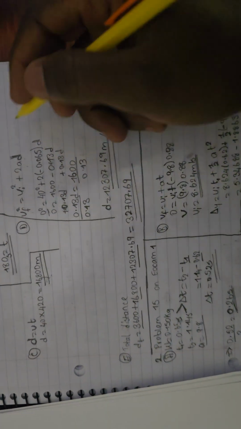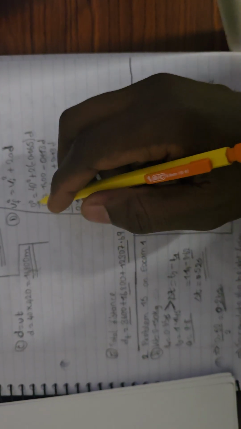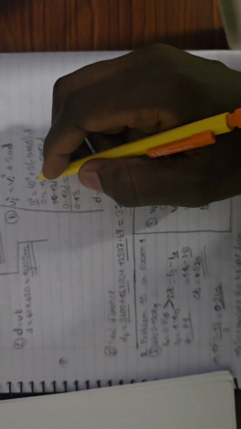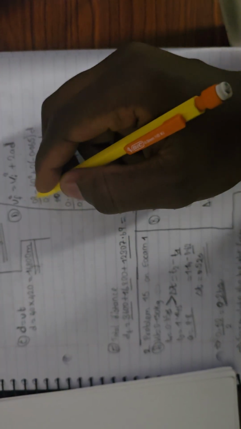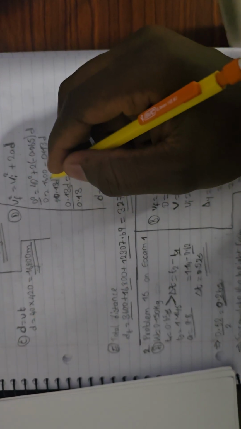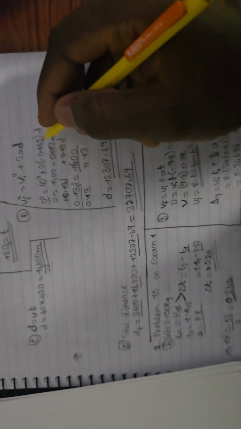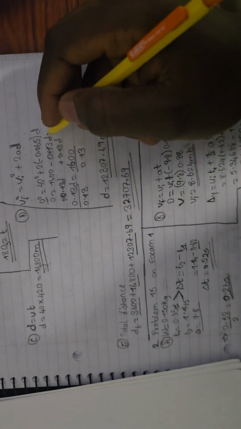Now we're trying to find the total distance traveled, so we just plug everything in and leave the d by itself. 0 squared is 0, and 40 squared is 1600, minus 0.13d.